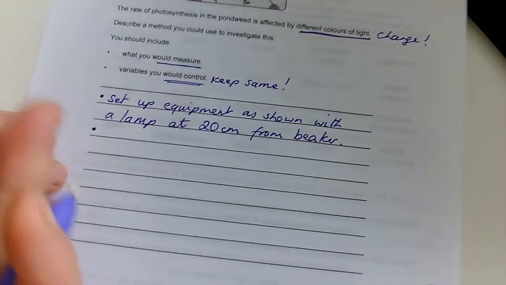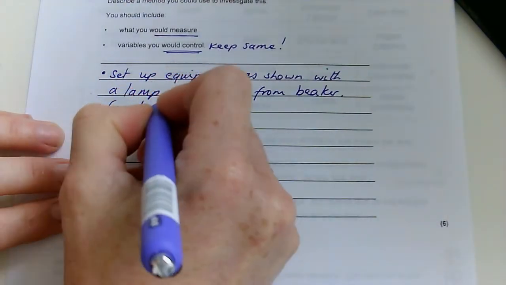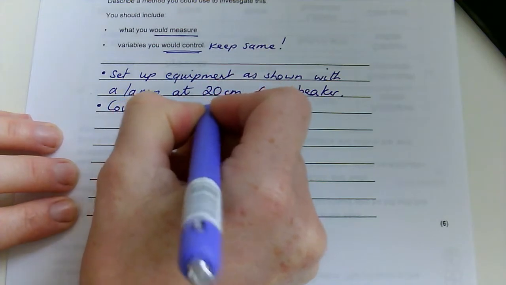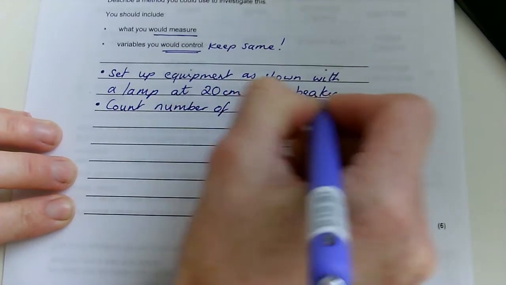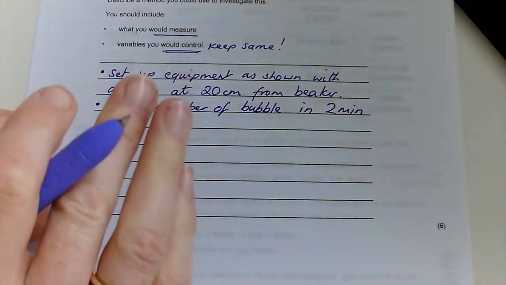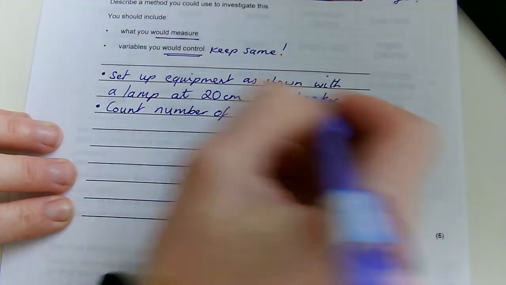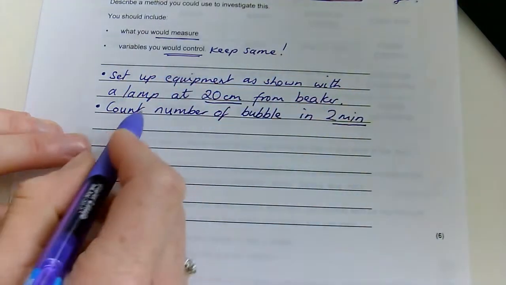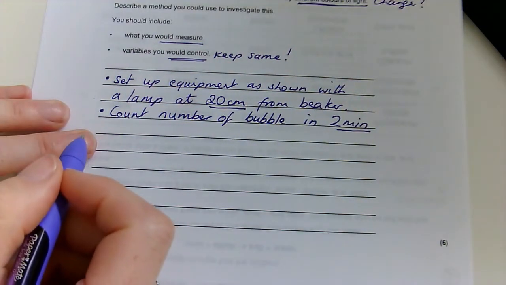So again, I'm just going to pick a time. So I'm going to count the number of bubbles in 2 minutes. Now you could say 1 minute, you could say 5 minutes. It's entirely up to you. But I've said something. So this is something I'm keeping the same. And then I'm measuring my number of bubbles. So I'm doing it for 2 minutes.